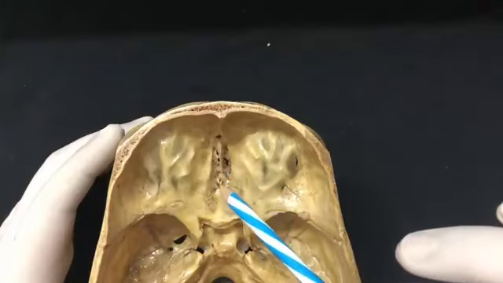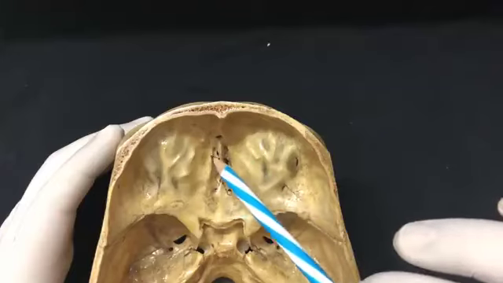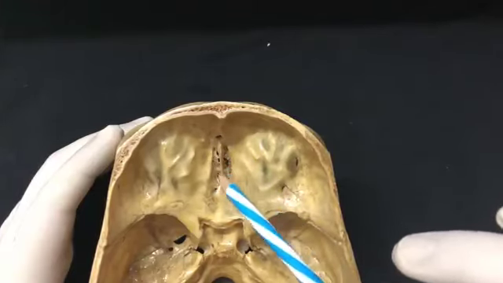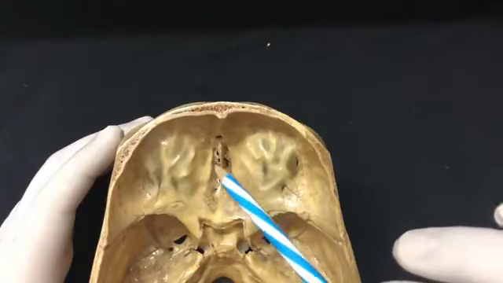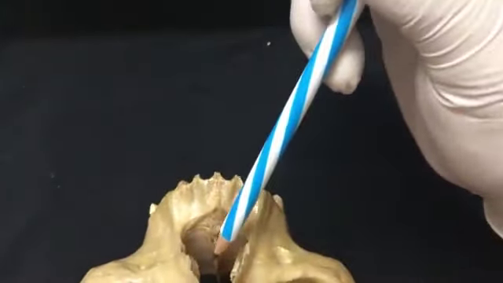Then in the middle part, where I'm pointing right now, this is the projection from the ethmoid bone. We call it the cribriform plate. That sieve-like plate that you see here is the cribriform plate, and it separates the cranial cavity, or the anterior cranial fossa, from the nasal cavity.